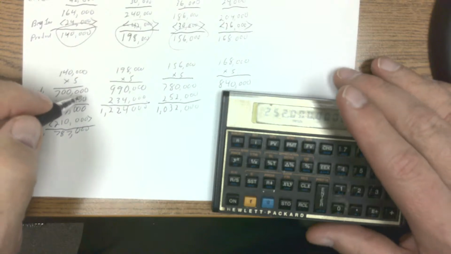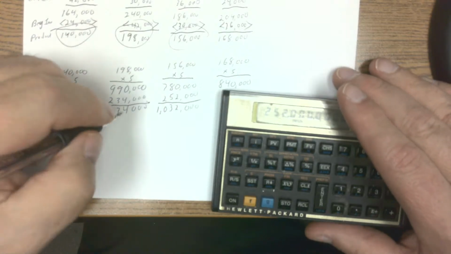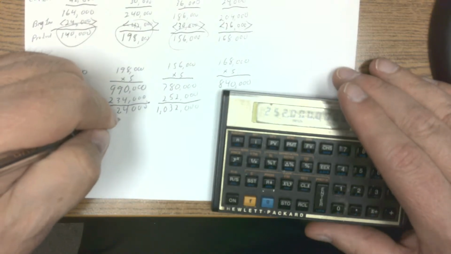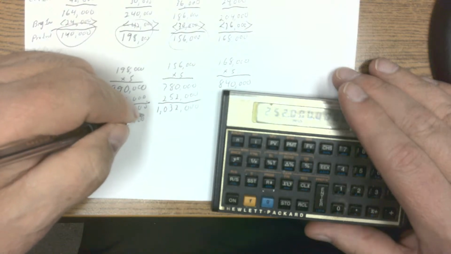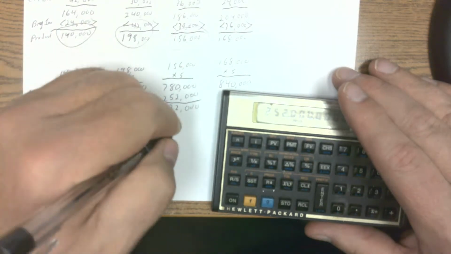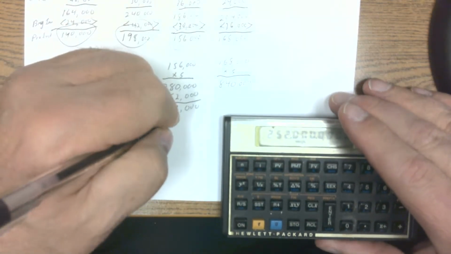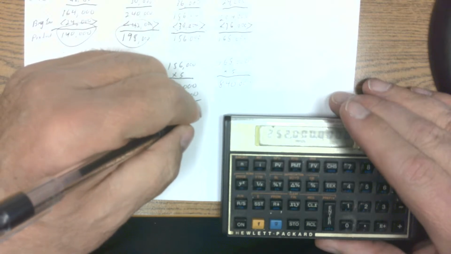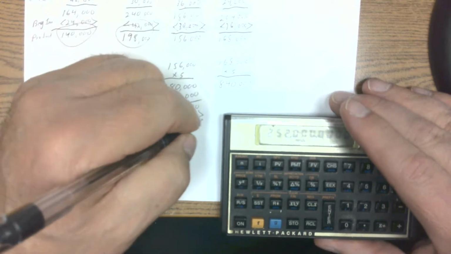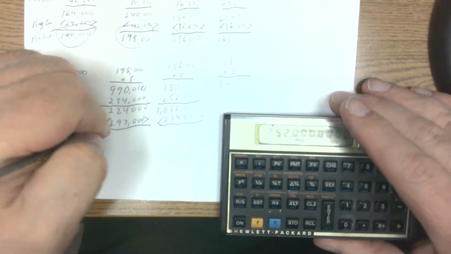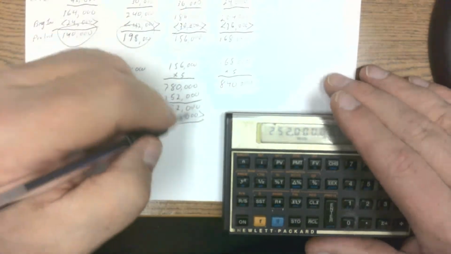Now we can just move these down like we did before, 297, 234, and subtract them off.